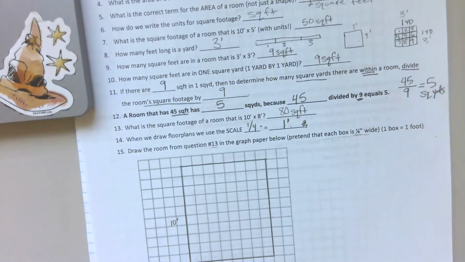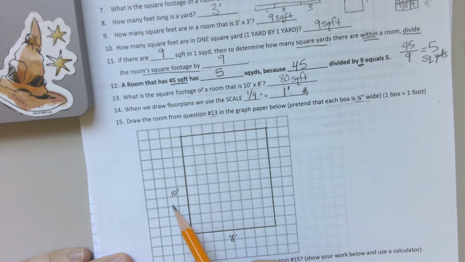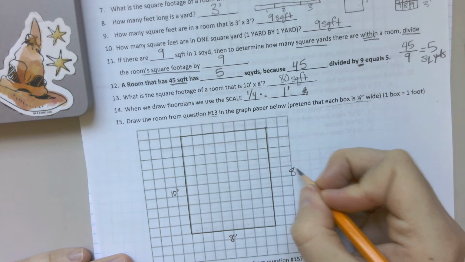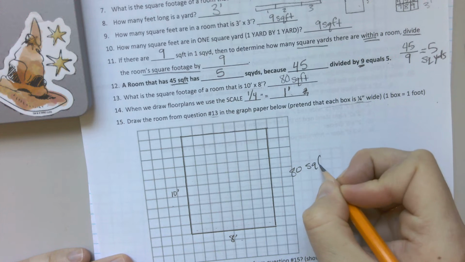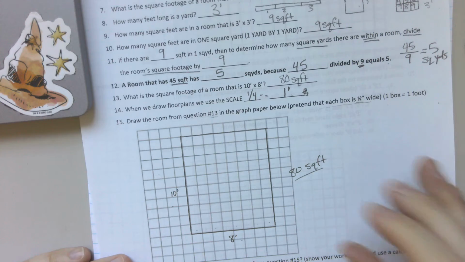All right, so now we have a room drawn to scale that's 8 by 10. Get in the habit of always writing the square footage off to the side. All right, so 8 by 10, 80 square feet.